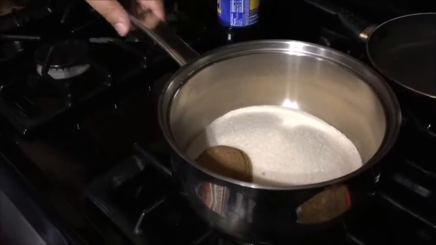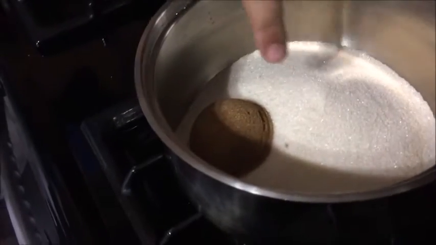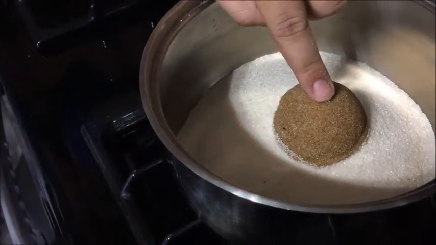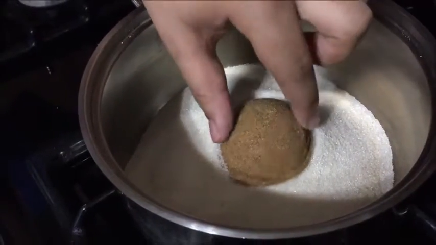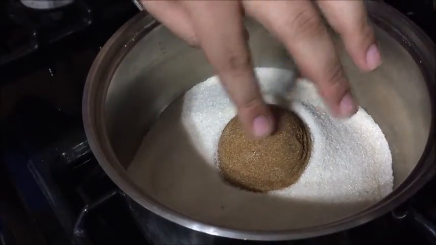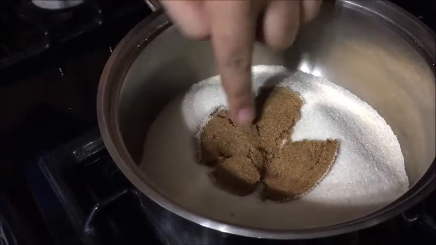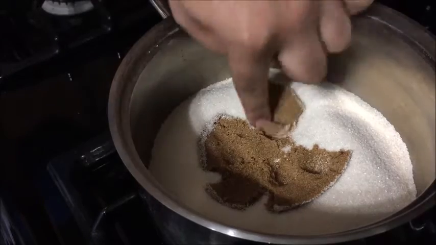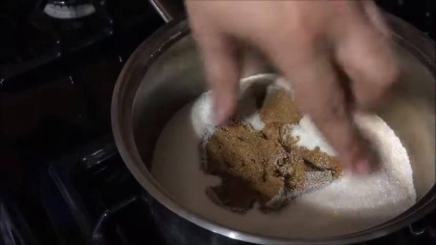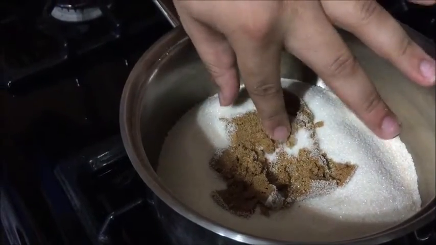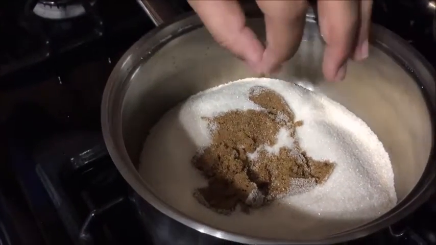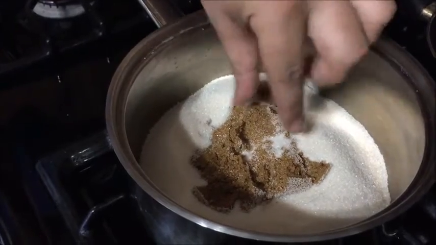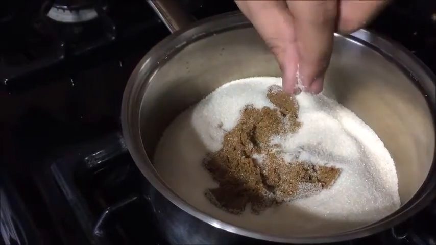Okay, so if you notice, I have my white sugar and I'm currently adding my brown sugar. Notice how I packed the sugar together. What this is going to do, it's still going to break down, but when I actually start breaking it down into the sugar, I get a different measurement. Because of the way I pack together the sugar, it's going to dissolve differently. There's going to be more sugar basically packed together inside of another type of sugar.